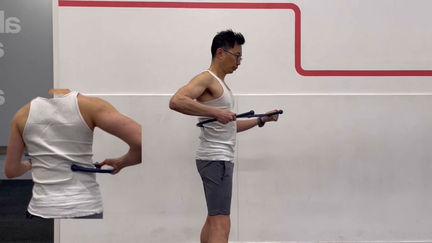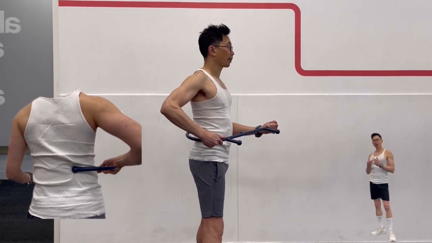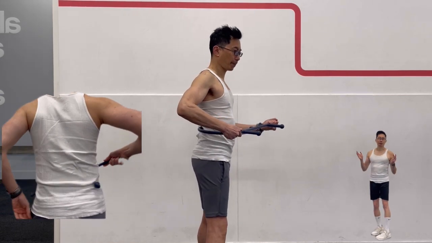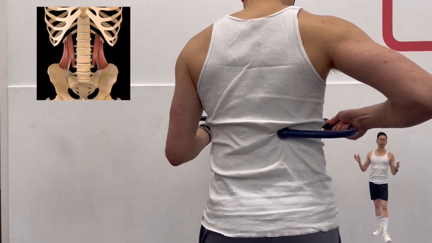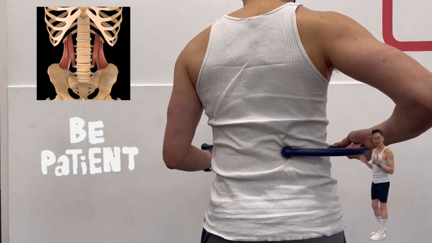You have to do this many times to fully release the trigger points. From my experience, releasing trigger points in the QL takes an awfully long time. It took me months to fully release mine. So you need to be patient and be consistent.